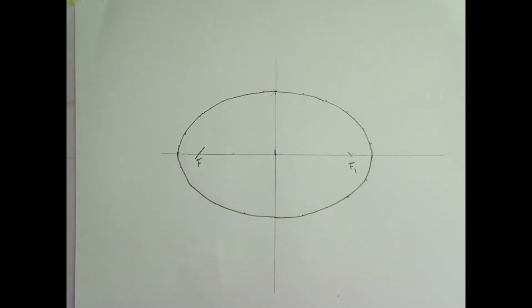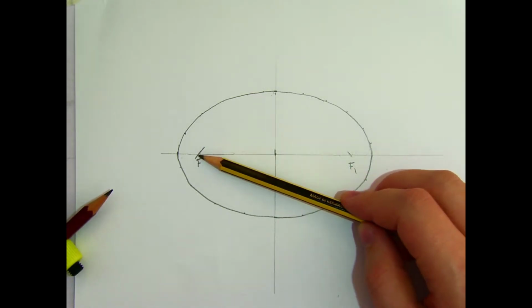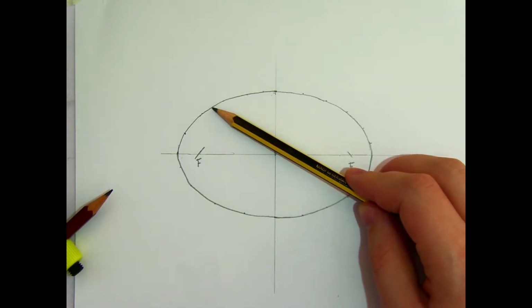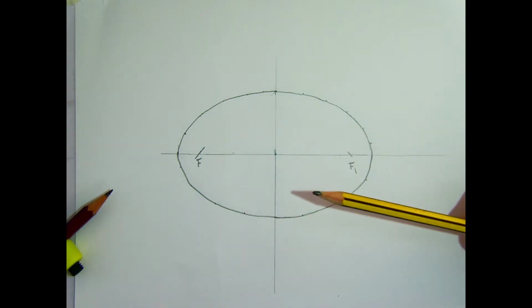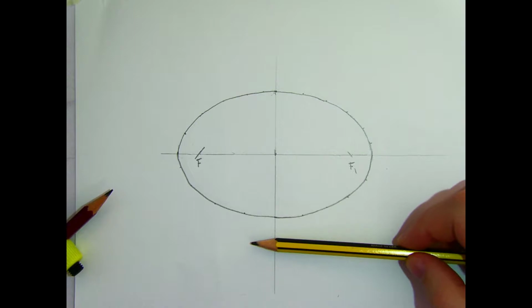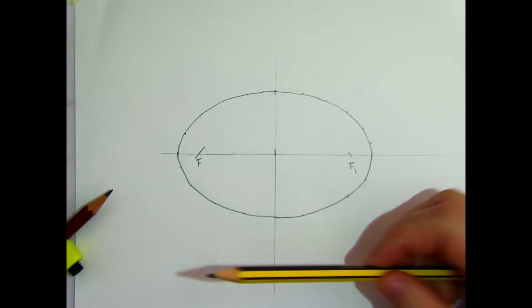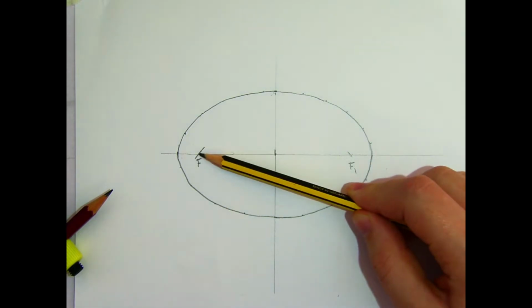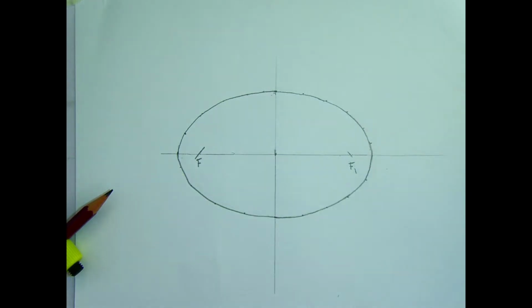Now that applies to any point on the curve. The distance from the focal point to any point on the curve, back to the other focal point, is equal to the length of the major axis. It's what makes an ellipse, in the same way that if you take a circle, the distance from the center out to the circumference is the radius, a constant distance the whole way around. Same thing applies here. The distance from focal point to any point on the curve to the other focal point is always equal to the length of the major axis.